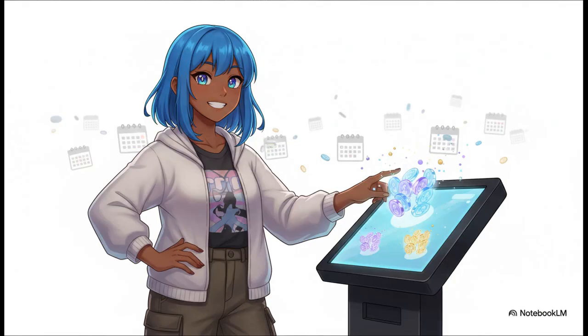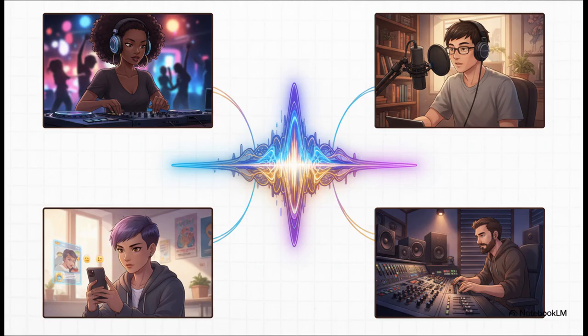Now, this is something I really love to see. If you're not a fan of subscriptions, you're in luck. You can just buy a one-time pack of minutes. This is perfect if you have occasional projects or you just want to pay as you go without any kind of commitment.